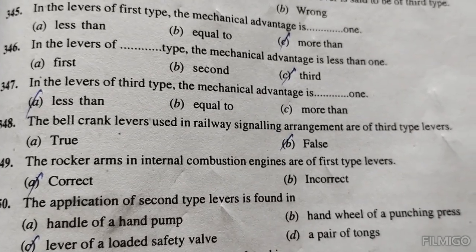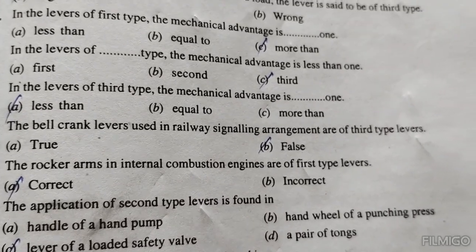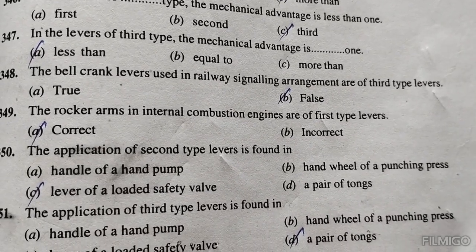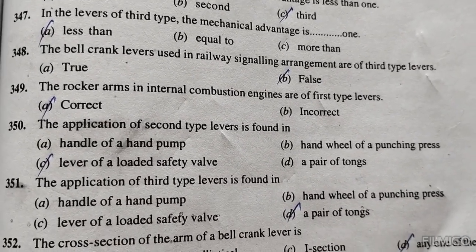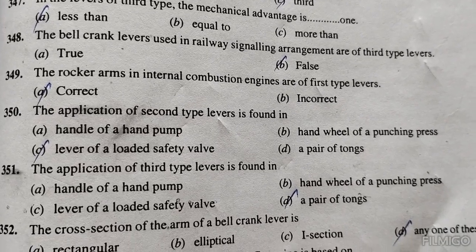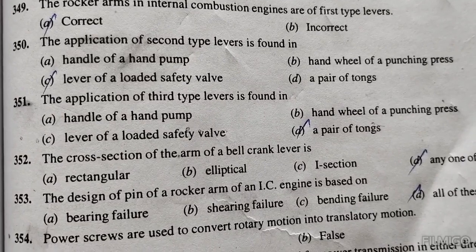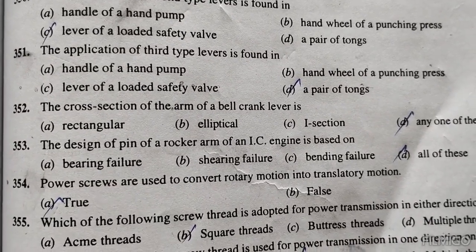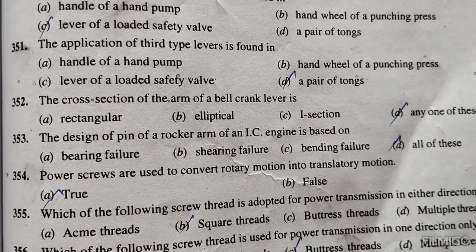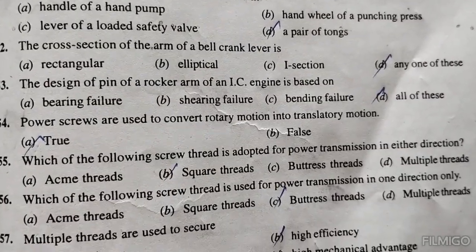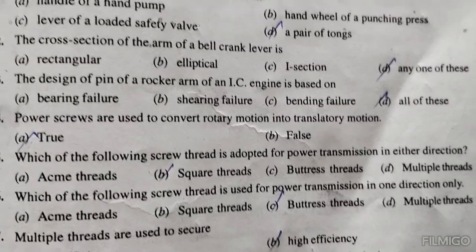The bell crank lever is used in railway signal arrangements, or is it a third type lever? That is the false statement. The rocker arms in an internal combustion engine are of the first type, which is correct. The application of second type levers is found in a lever safety valve. The application of third type levers is found in a pair of tongs. The cross section of the arm of a bell crank lever can be any one of these. The design of a rocker arm pin is based on all of the above.